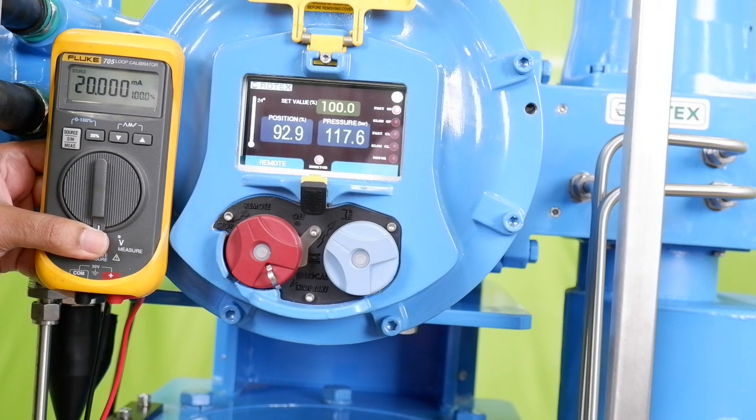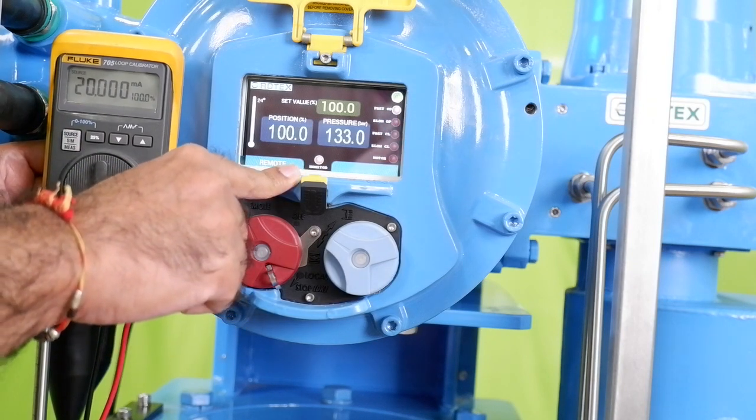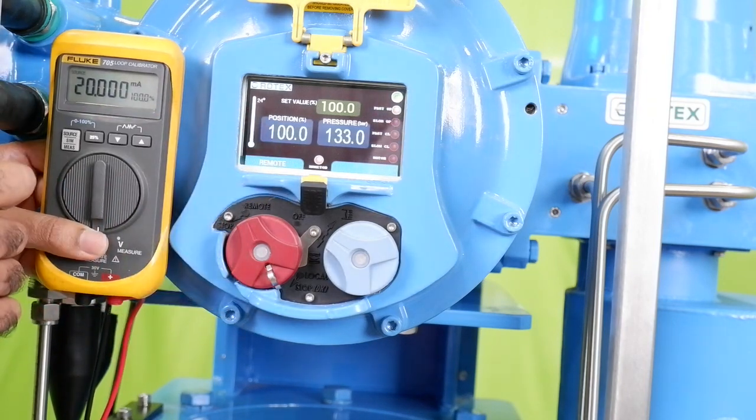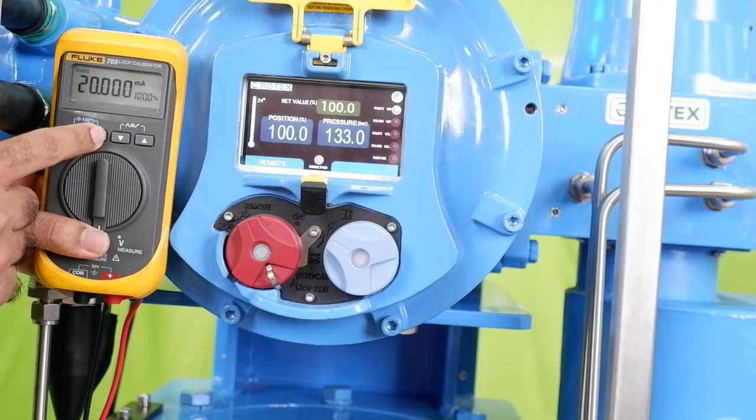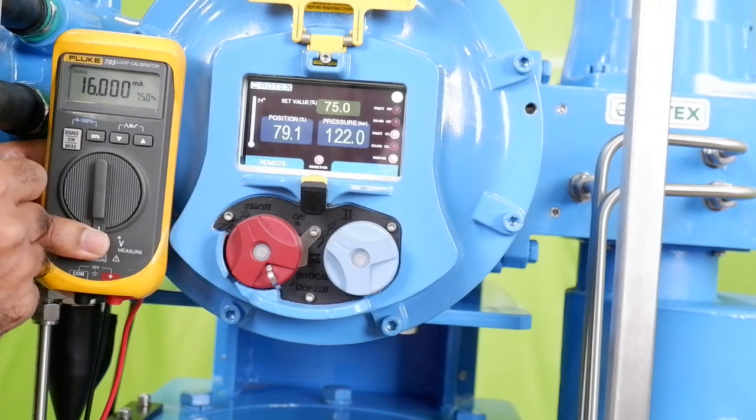Now when I have changed to 20 milliampere, it fully opens to 100%. Now when I reduce this back to 75%, it goes back to 75%.